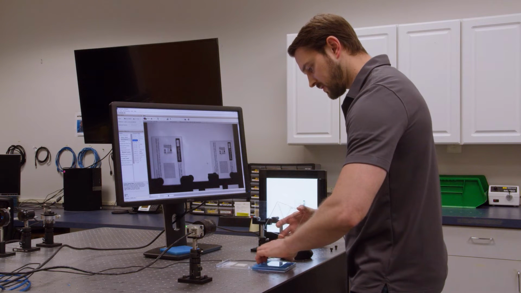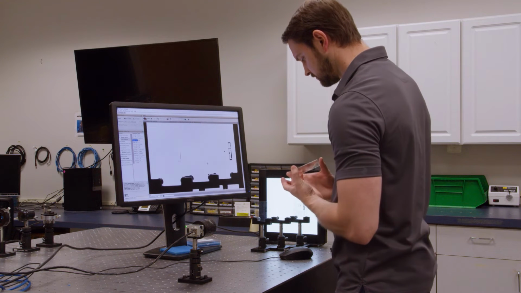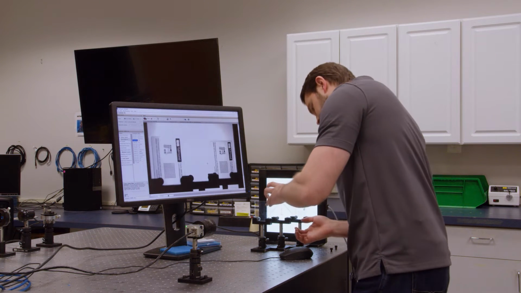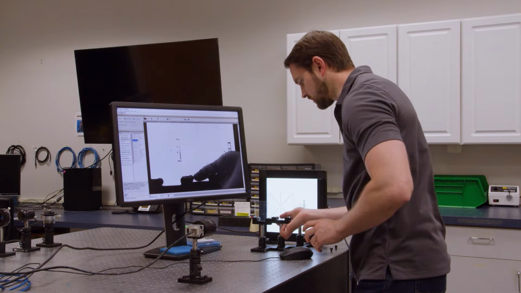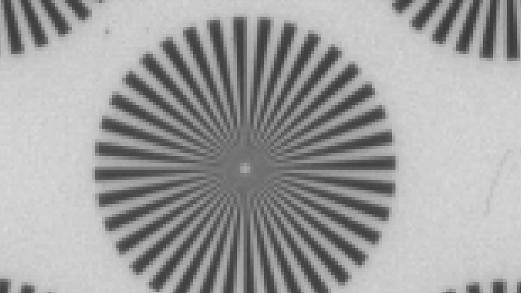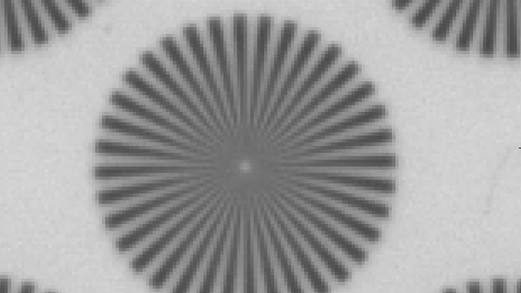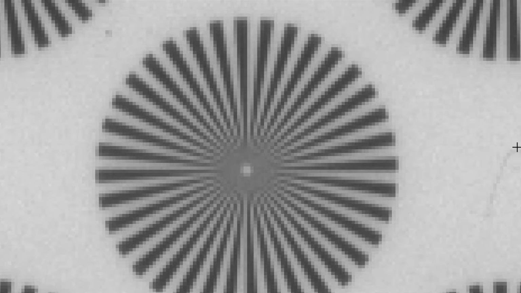So let me just swap this in. I'm going to leave the other two targets so that we can come back and take a look at them. But I really want to focus on what's going on with this central star here. So I'm going to zoom in. I just want to make sure that I have as good a focus as I can here. So let me just double check to make sure I didn't bump anything. So we're good about here.